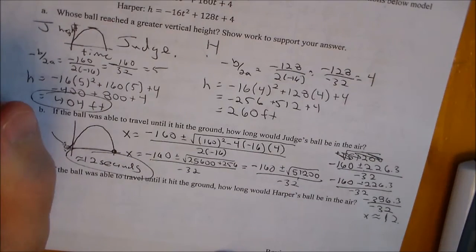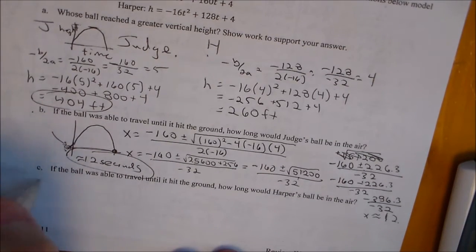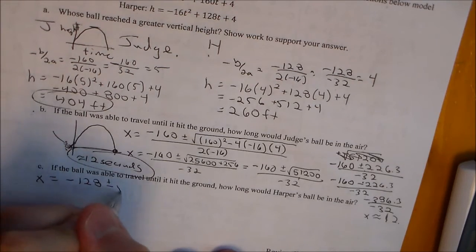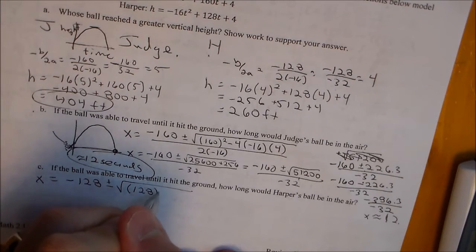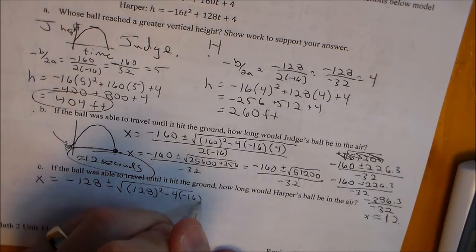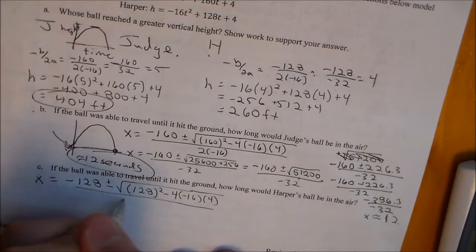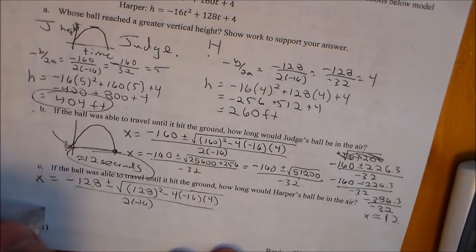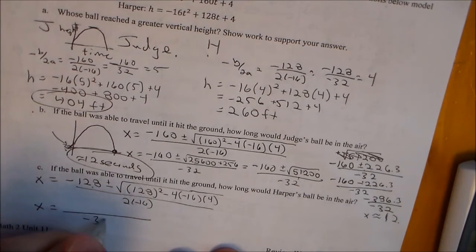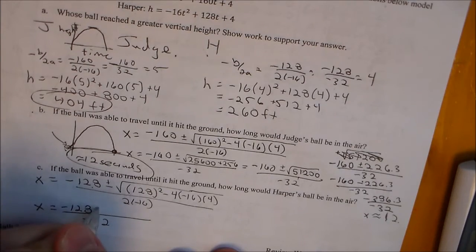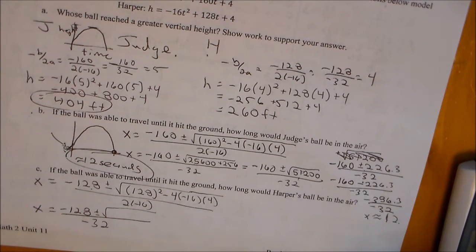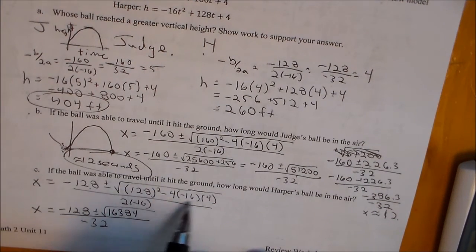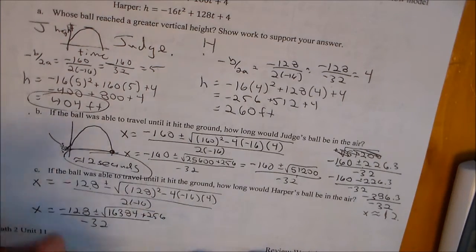All right, that's that one. Now let's do the same thing for Harper's. Quadratic formula again, we're going to go negative b plus or minus the square root of b squared minus 4ac. This is actually very similar, except the 128 instead of 160. So let's bring some numbers down. We've got negative 32, negative 128. 128 squared is going to give us 16,384. The other part we already did, that's 256. Let's add that.